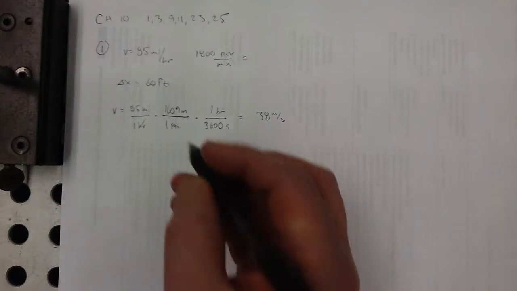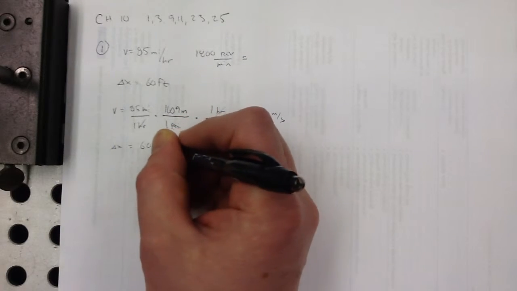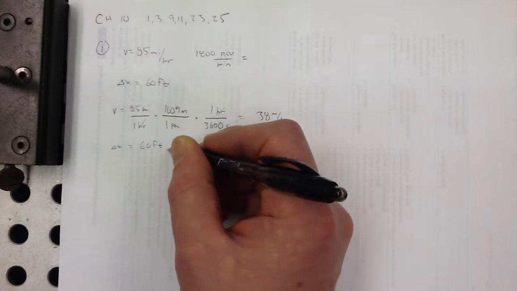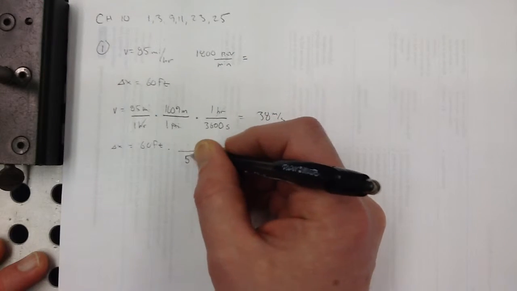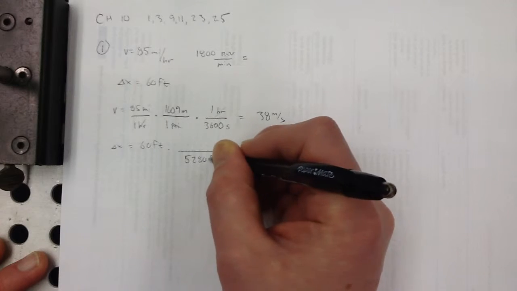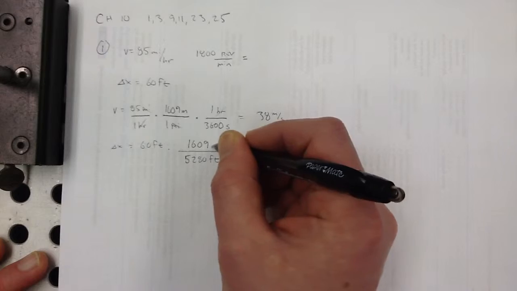Right? 60 feet. From feet to meters, you could look up a conversion there, but if you just remember other things, you know that there are 5,280 feet in a mile and 1,609 meters in a mile.